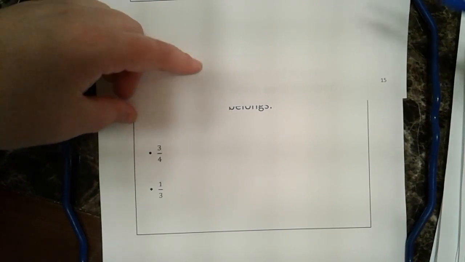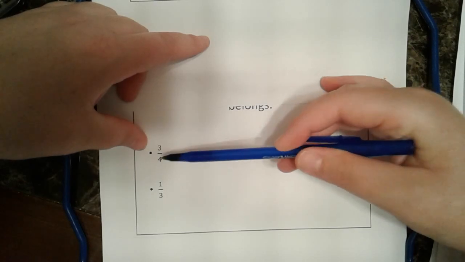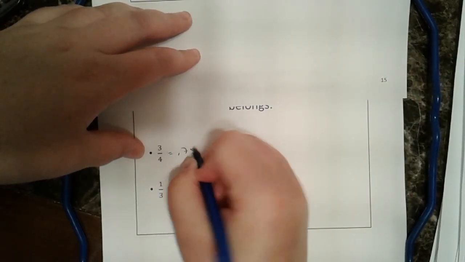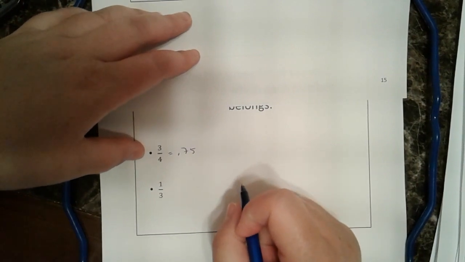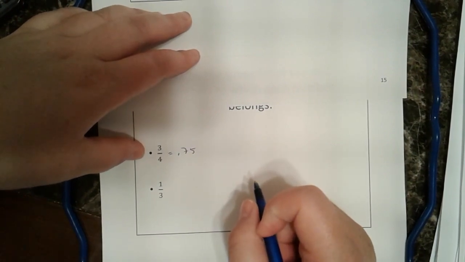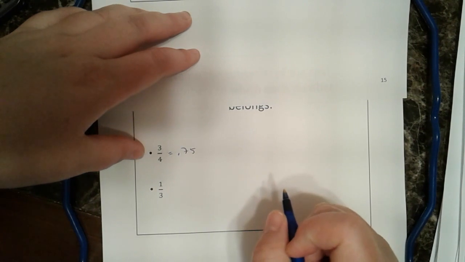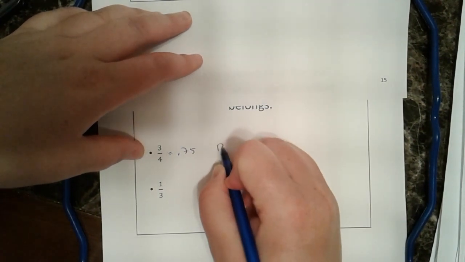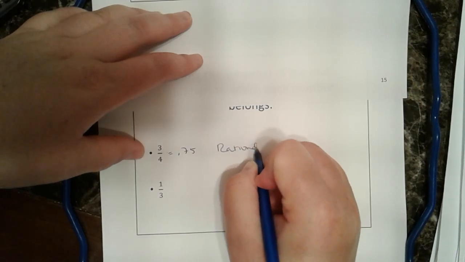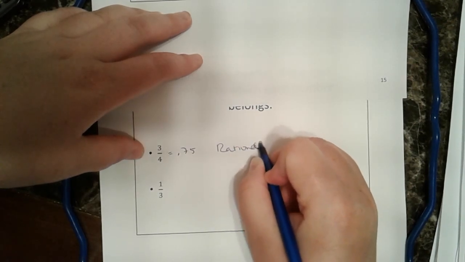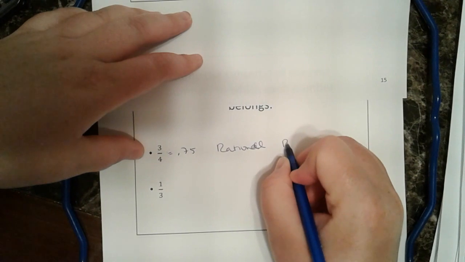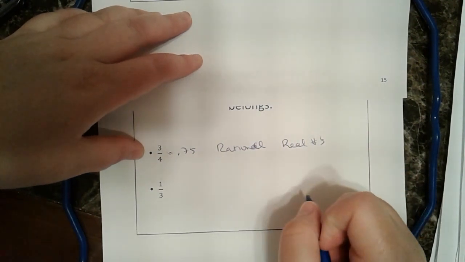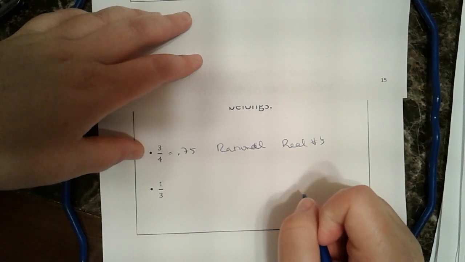Okay, assuming you paused the video, I would hope you guys would realize that 3/4 really equals 0.75. So therefore, it's a decimal that terminates. And what do we know about terminating decimals? Good, we know that they are rational. And if they're rational, they're also real numbers. Are they anything else? Good, no.